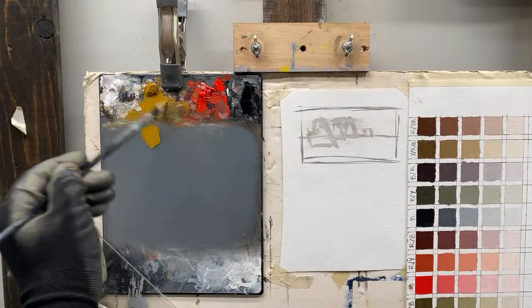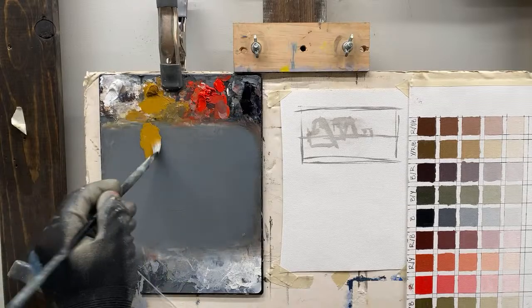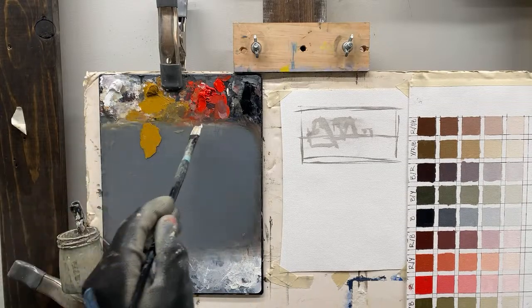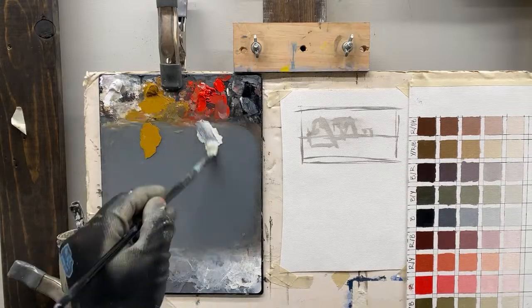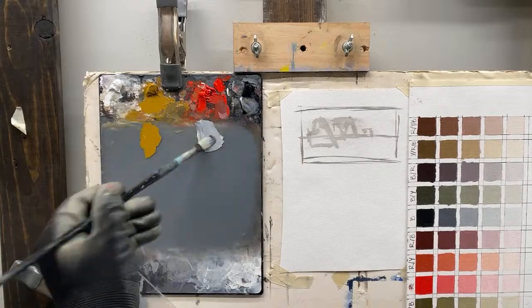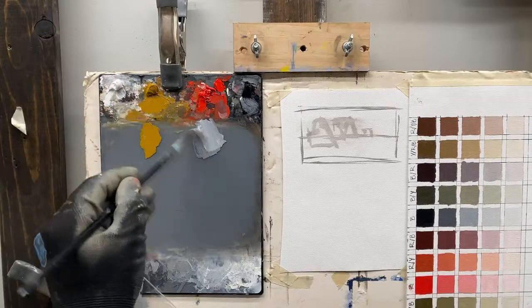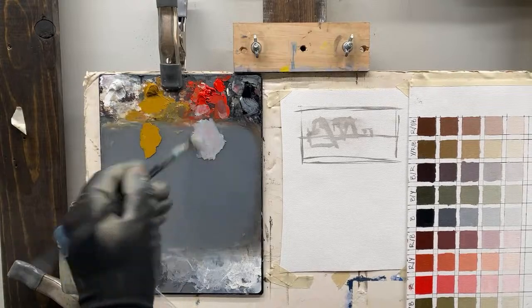But I'm going to start here with, actually, you know what? I wanted to start with the sky, so I don't know why I did that. I'm going to start by assessing what the sky is value-wise. And then from there, I'm seeing it warm up.